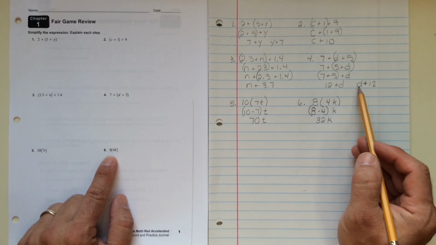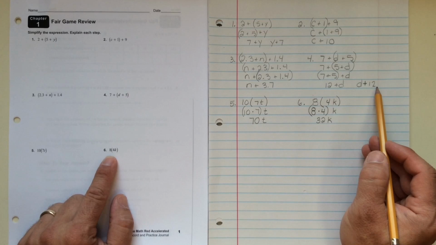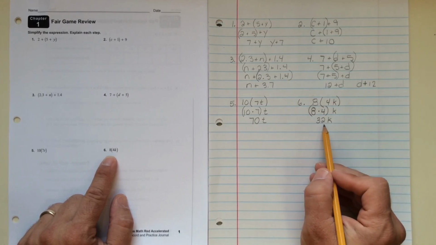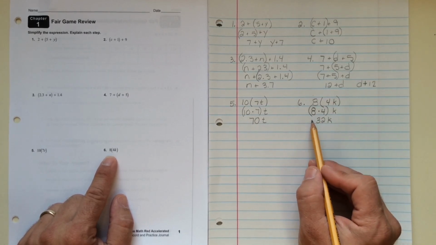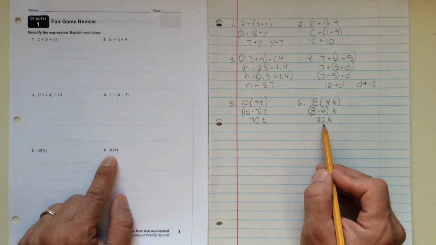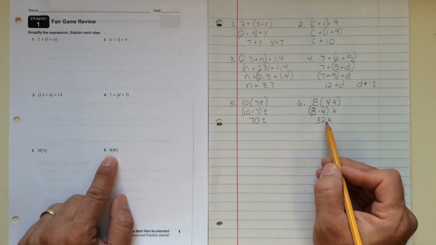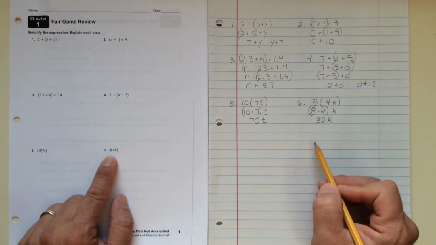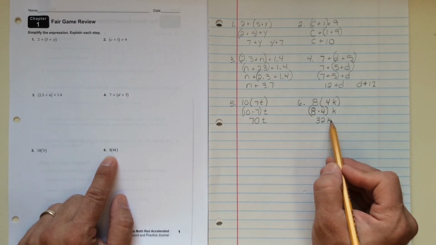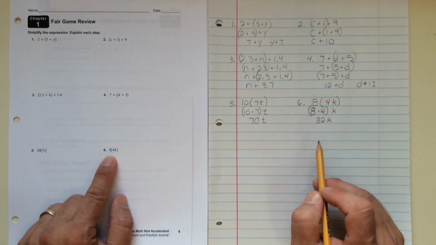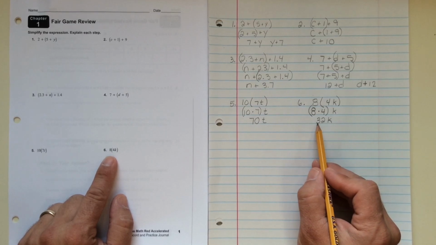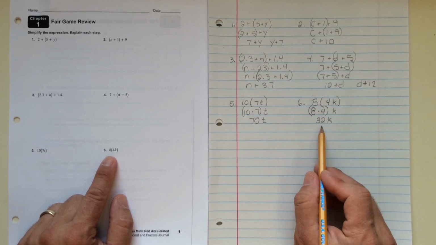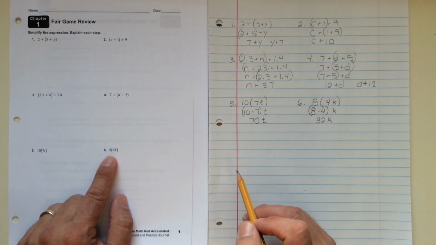So up here we put the d term first and ended with a constant. Here, this is just one term. I am not going to put the k out front, k32, although technically it would be right because it would just mean k times 32, and we know that 32 times k and k times 32 would give us the same answer, but we put the coefficient and then the variable. It's just one term, okay?